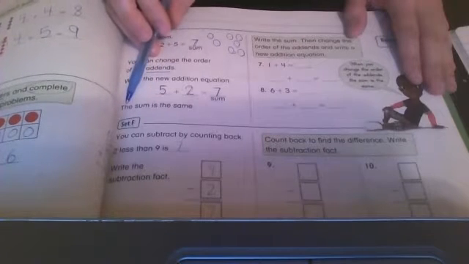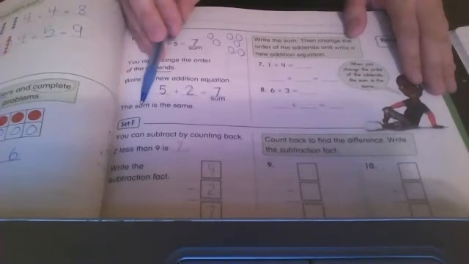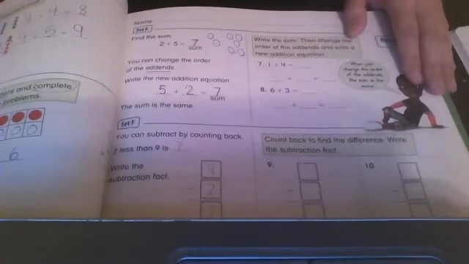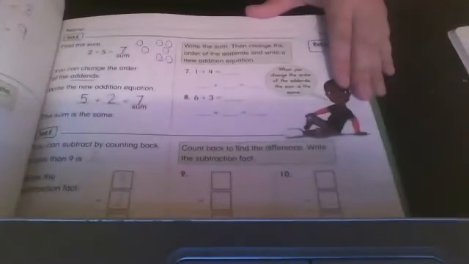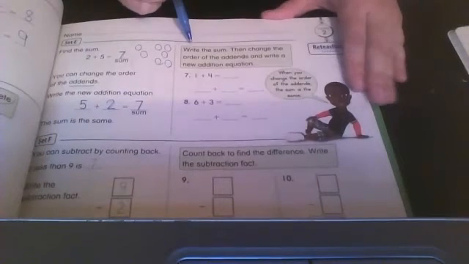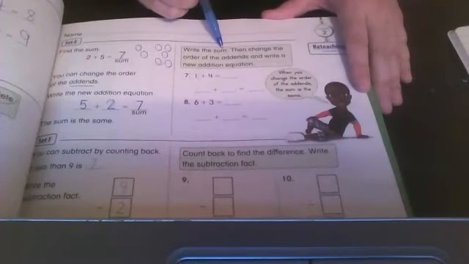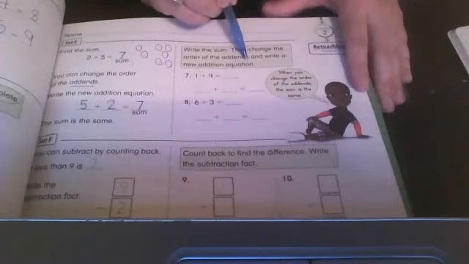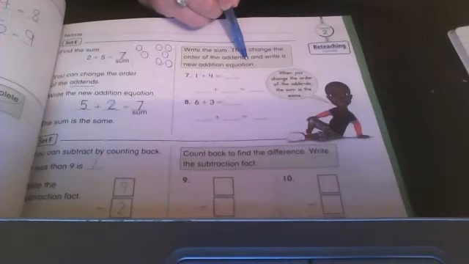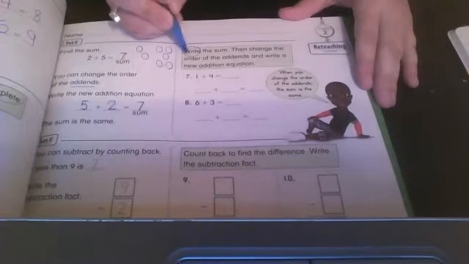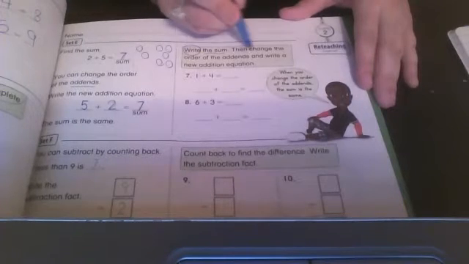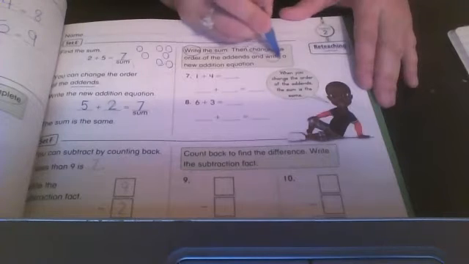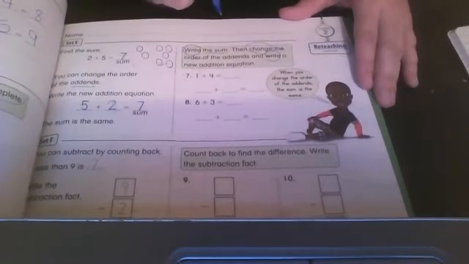And then they tell us that the sum is the same. Even when we switch the addends around, the sum will remain the same. All right, so let's go ahead and look at the next set. Write the sum, then change the order of the addends and write the new addition equation. Okay, so there's several things they're asking us to do. Write the sum, then change the order of the addends, and write a new addition equation.